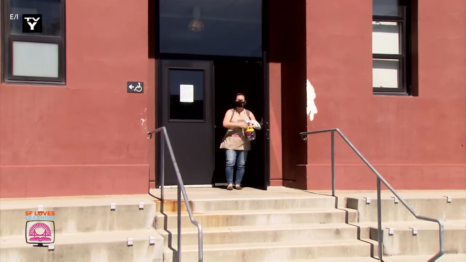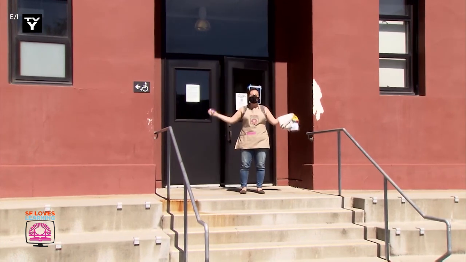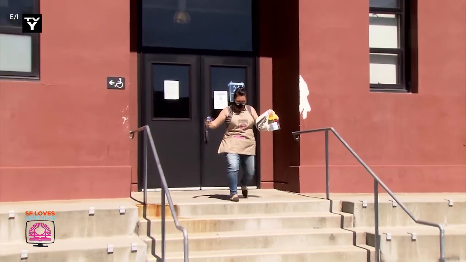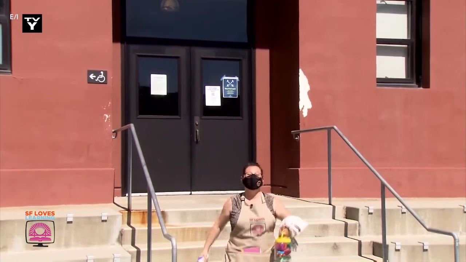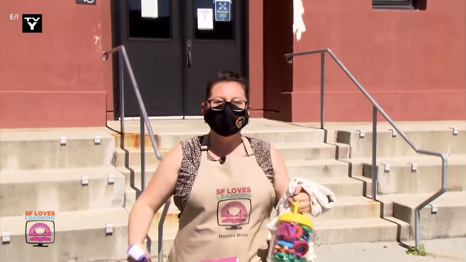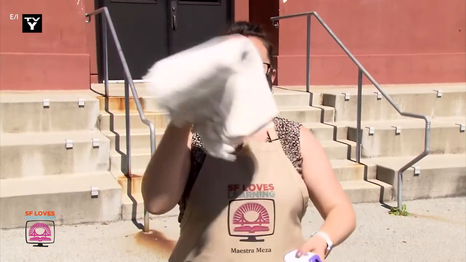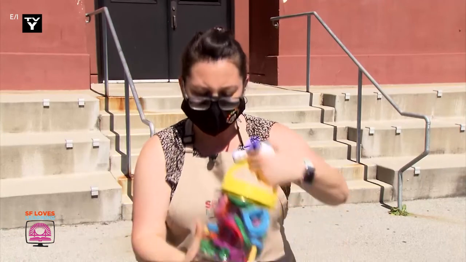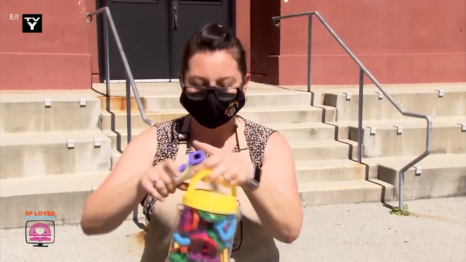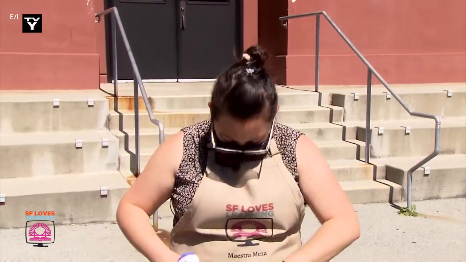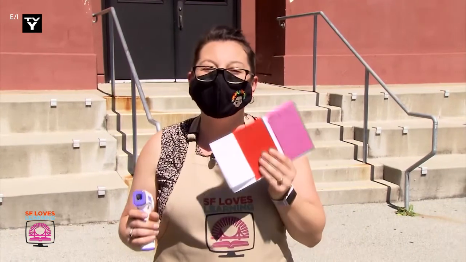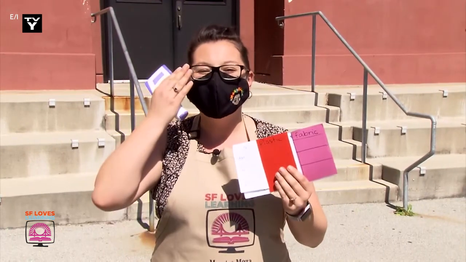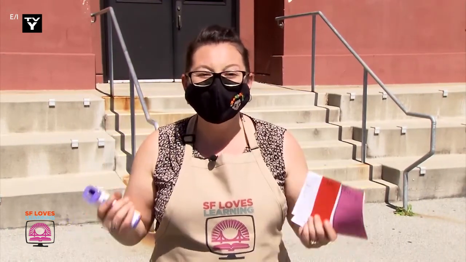Hey, scientists, isn't it a beautiful day to measure temperatures? Let's get started. All right, so we're going to be measuring the temperatures of 3 different things. Myself, Maestra Mesa, this fabric, and this plastic bin with letters. I'm also going to record all my information in my science notebook. Are you ready? Me too.